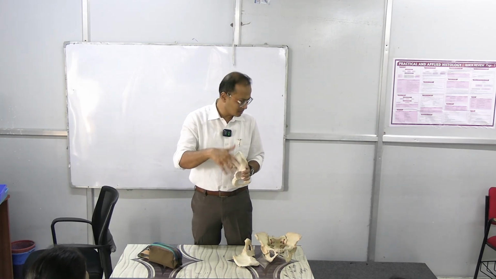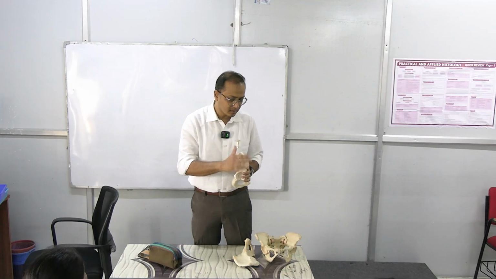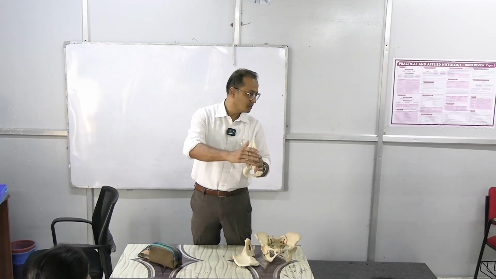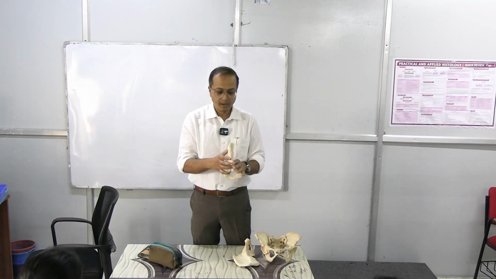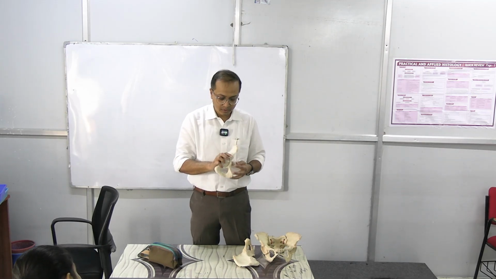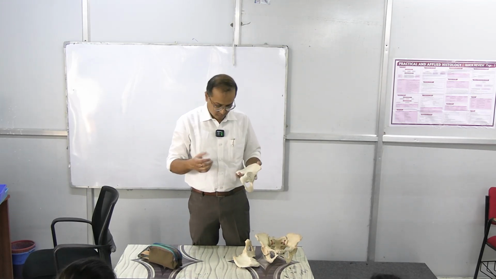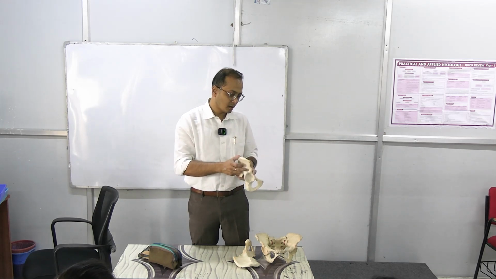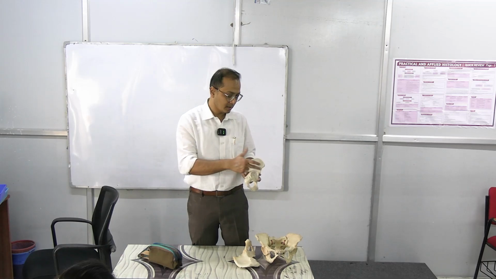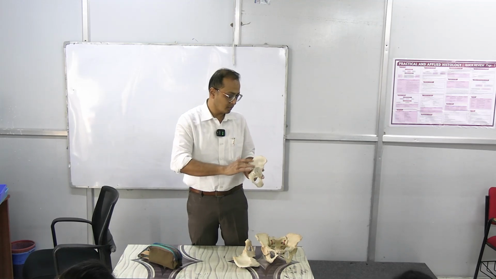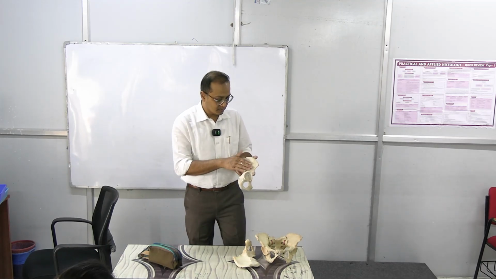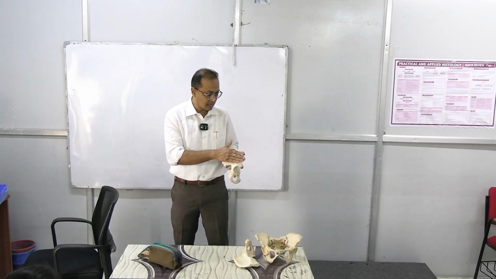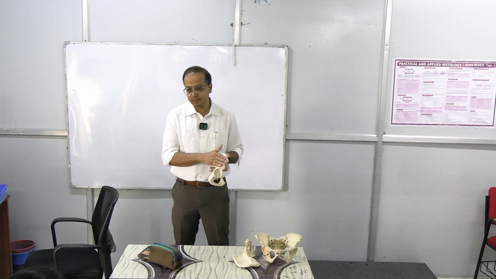Then we will talk about the muscle attachments on these bones later on. So, this has an anterior border, posterior border, and superior border, also known as the crest. Then we have the medial border, which joins with the lower part of the bone, the acetabulum. Other than this, we have the surfaces of this bone. The surface facing laterally we call the gluteal surface or lateral surface.